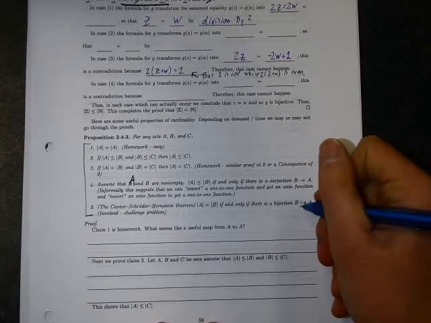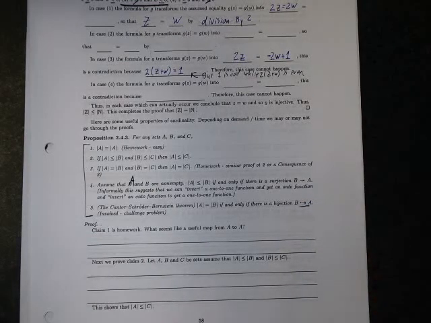And finally, the Cantor-Schroeder-Bernstein theorem says that if you have two sets, then they're the same size if and only if there's a bijection from B to A. And you'll notice I've been using a hook at the end to indicate injection and a double arrow to indicate surjection. So something that's an injection and a surjection will have a hook and a double arrow. That's not a standard convention, but I think it's a meaningful one.